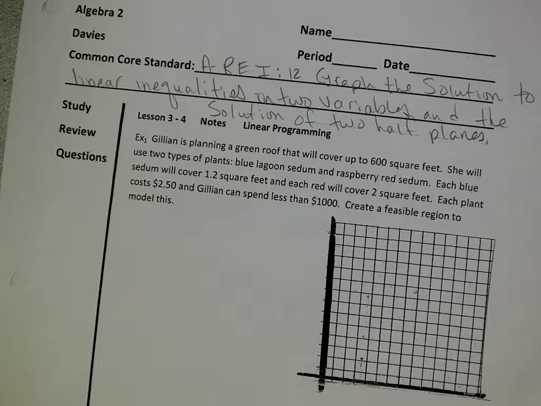So let's read it. So Jillian is planning a green roof. So that means, on her terrace of maybe her fancy apartment, because she became an economics professor and she works at Amazon, and maybe she's got a great view of downtown Seattle because she makes plenty of money. She can go up to a rooftop and she can plant some flowers.